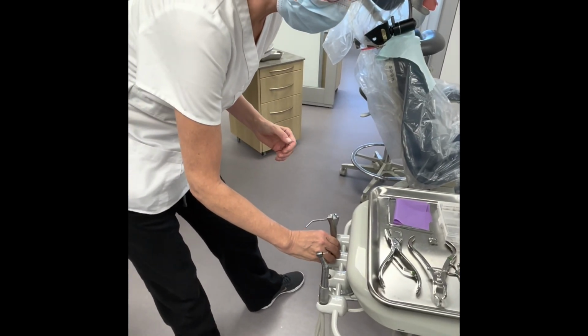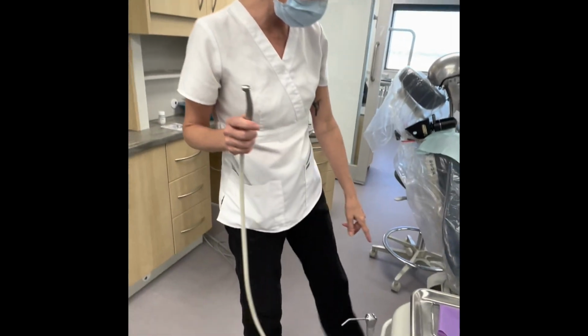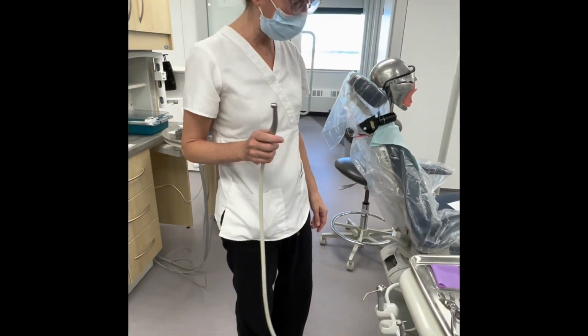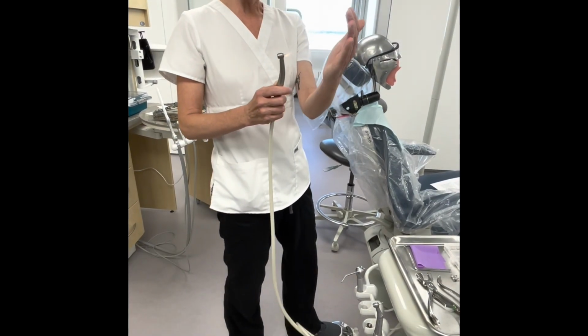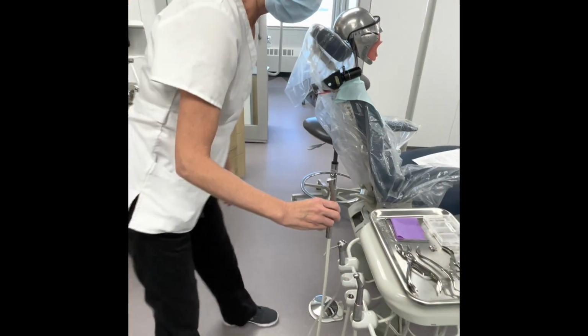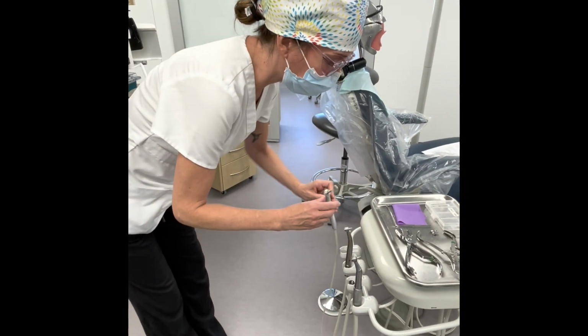Next is my high-speed handpiece, and high-speed handpieces are run with water, so that's why I needed to make sure that toggle was turned on properly. I'm just gonna run this and make sure that the water is coming out. I can see that it is. So again with this, I'm gonna make sure it's pointing towards the tray troll.